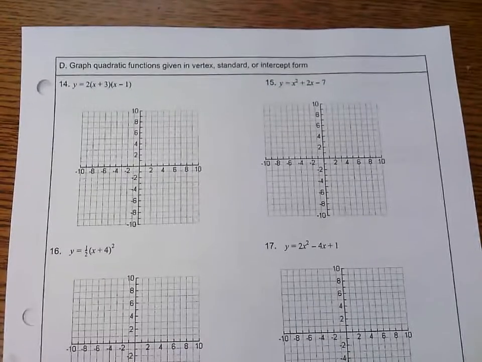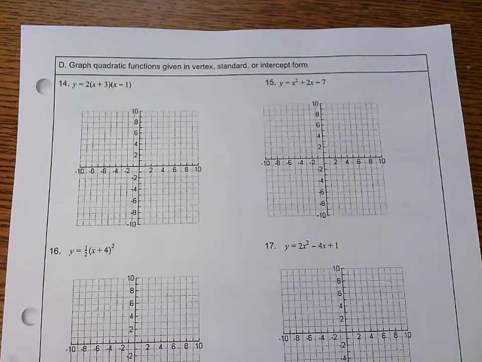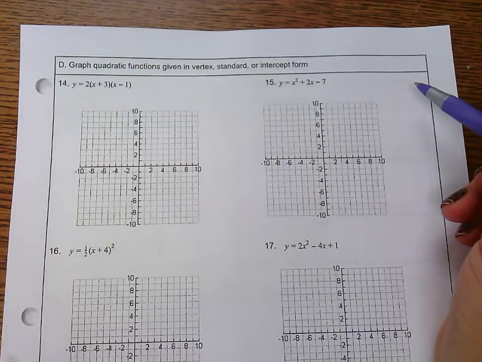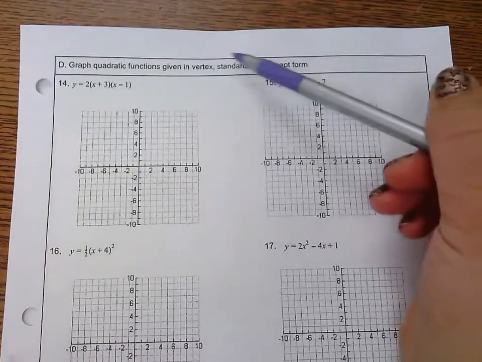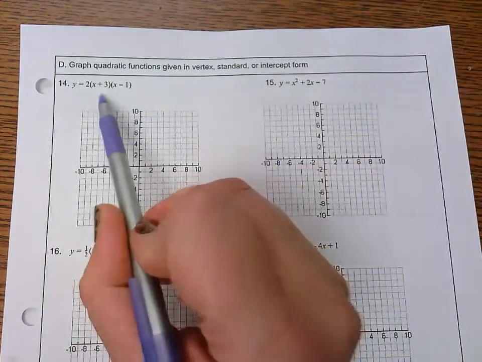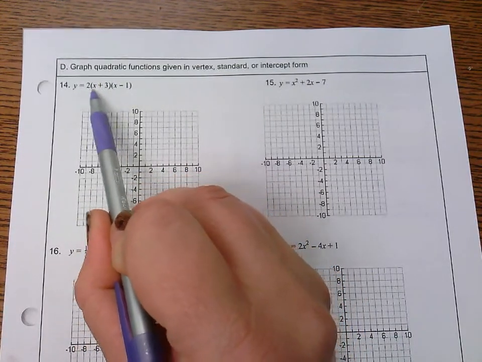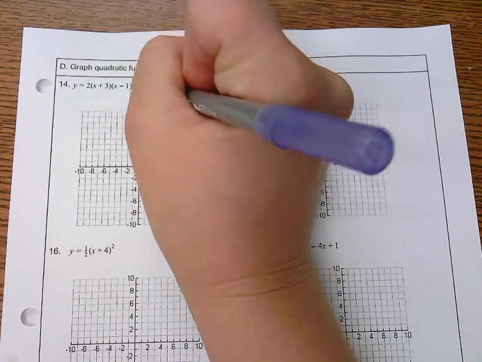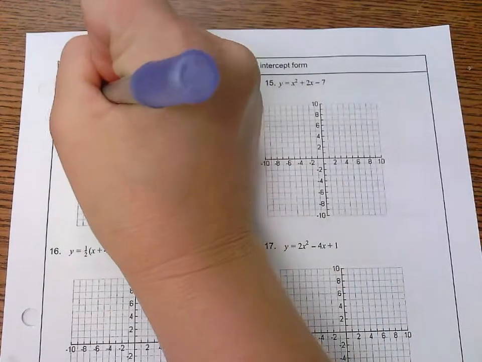So now here are the 3 strategies for graphing quadratics: vertex, standard, or intercept form. Your life will be made easier if you graph it in the form that it's in, rather than trying to convert everything into standard form, because you might make mistakes when you multiply. So an intercept form function, what you want to do is find the x-intercepts. It's called intercept form because you can find the intercepts.